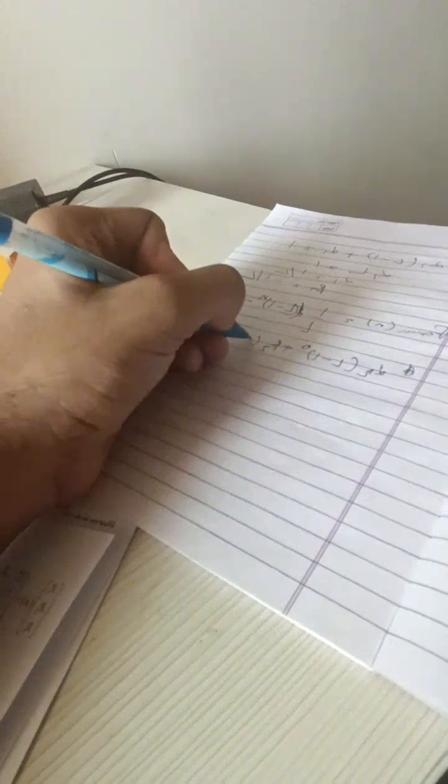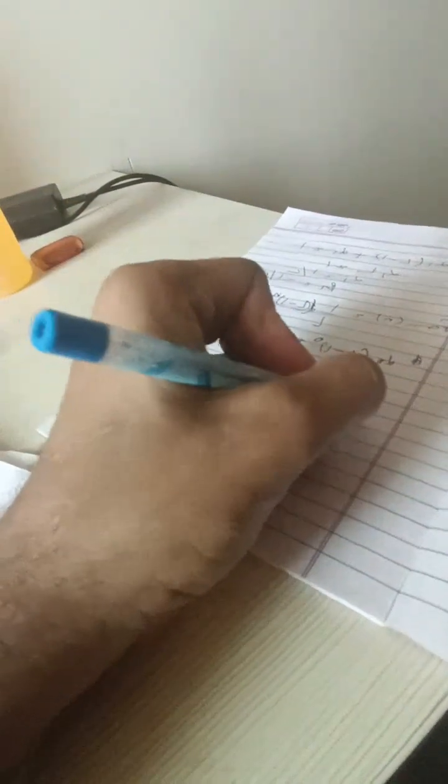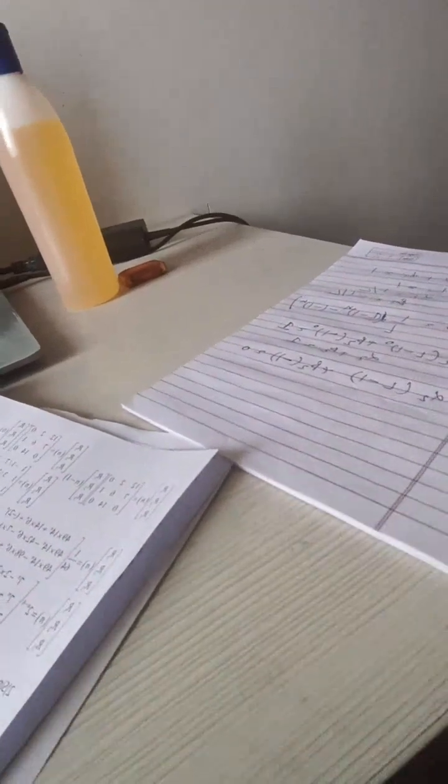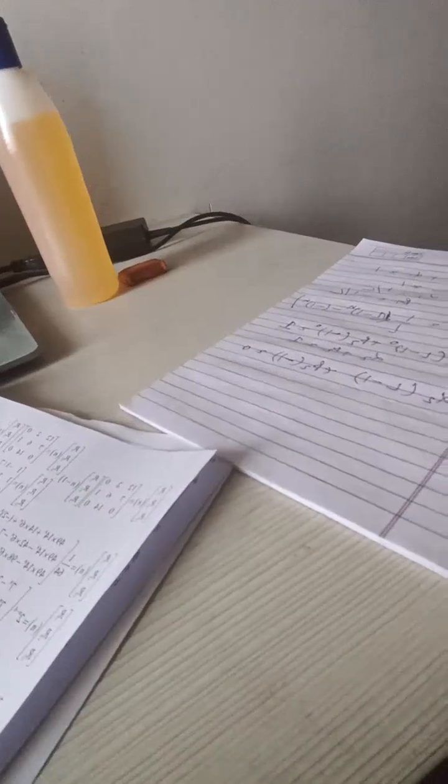And for f closed, you have alpha 2 (L minus 1) power 0 plus beta 2 times (minus 1) power 0 is 1. That means alpha 2 plus beta 2 is 1, and alpha 2 times (L minus 1) plus beta 2 times minus 1 is 0. Minus beta 2 is nothing but alpha 2 minus 1.